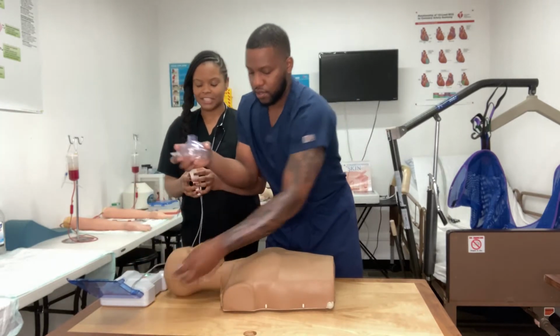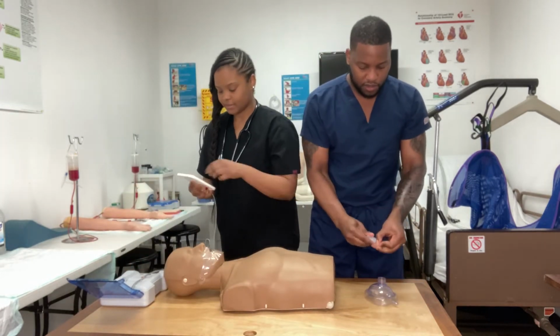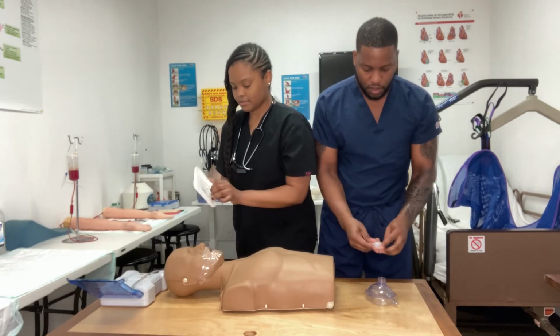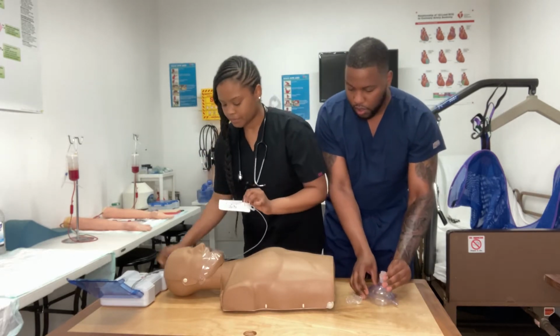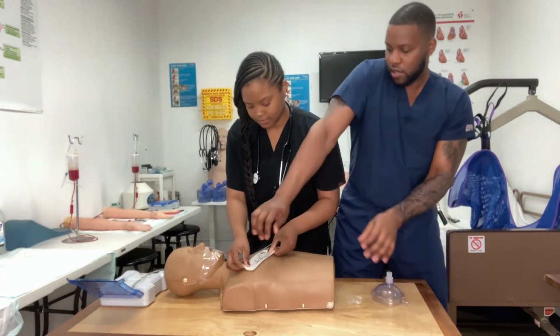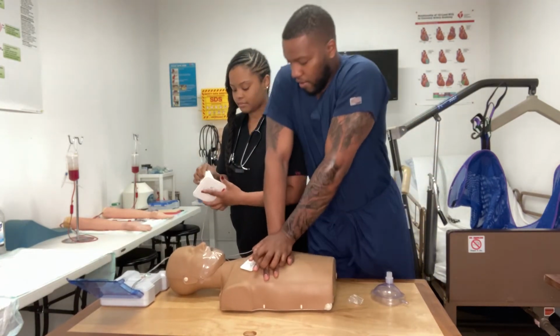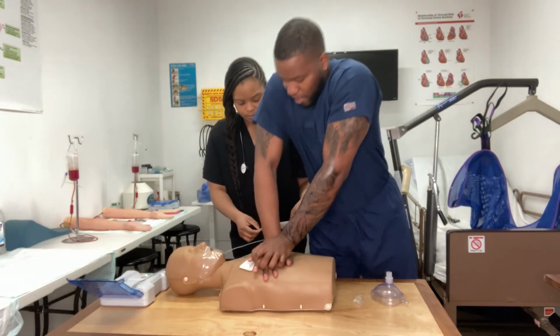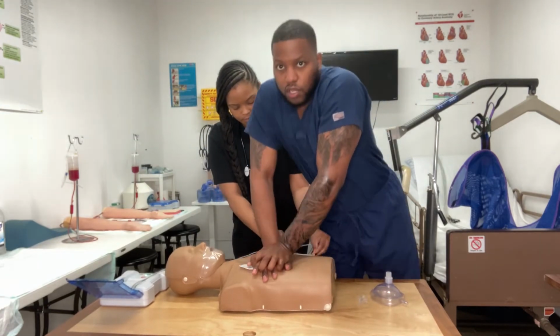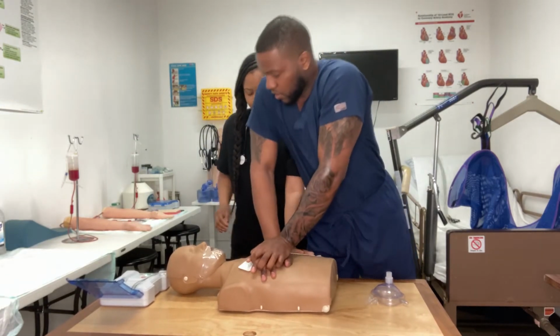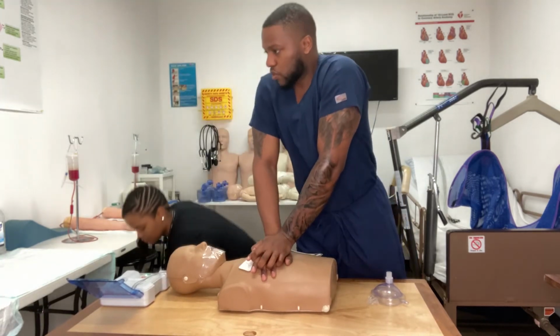Here's the Adult AED machine. If the patient is a child, press the child button. Remove clothing from the patient's chest. Press pads firmly on the skin. 1, 2, 3, 4, 5, 6, 7, 8, 9, 10, 11, 12, 13, 14, 15, 16, 17, 18, 19, 20, 21.